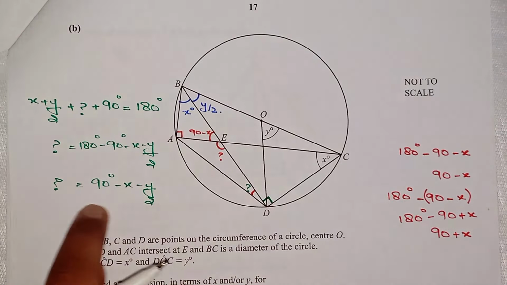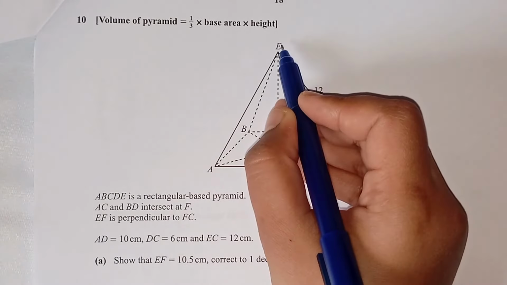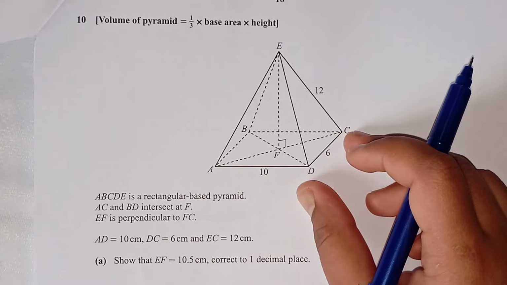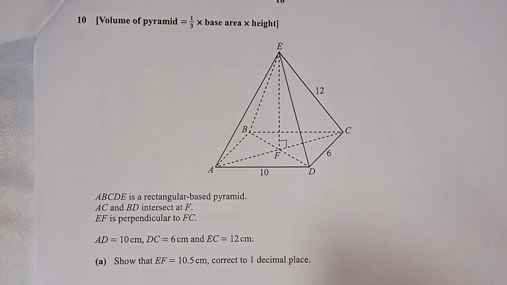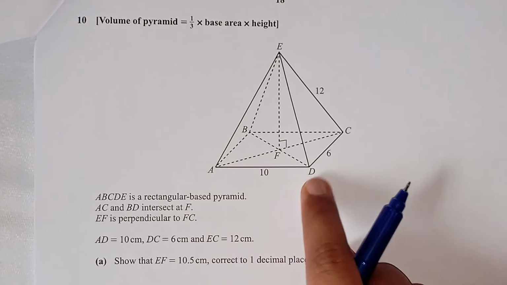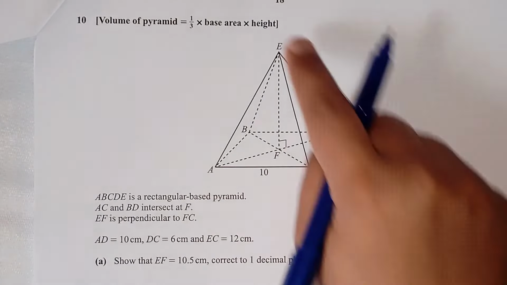Question number 10. ABCDE is a rectangular based pyramid. So A, B, C, D and E. It is a pyramid and its base is a rectangle. AC and BD intersect at F, and EF is perpendicular to CF. This is a 90 degree angle. Okay. Now AD is 10 centimeters, DC is 6 centimeters and EC is 12 centimeters. If EC is 12, it is obvious that ED is also 12, EA is 12, EB is 12, right?